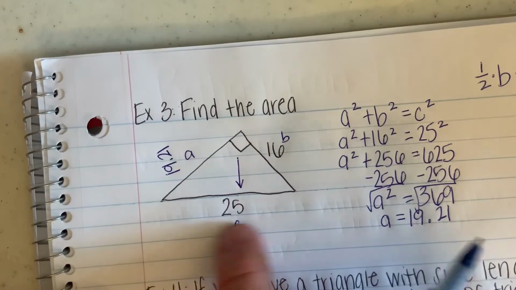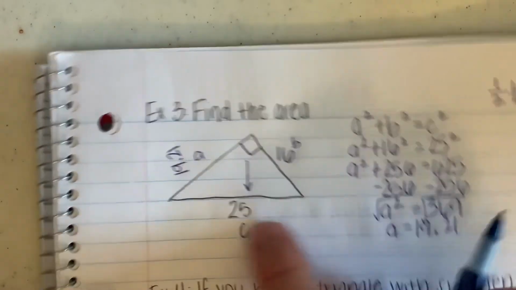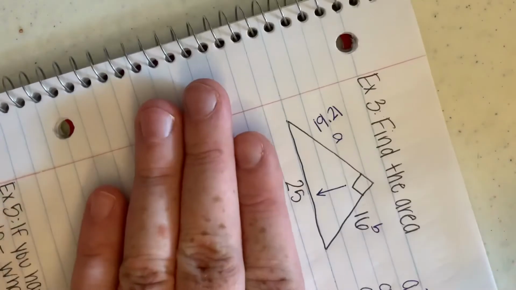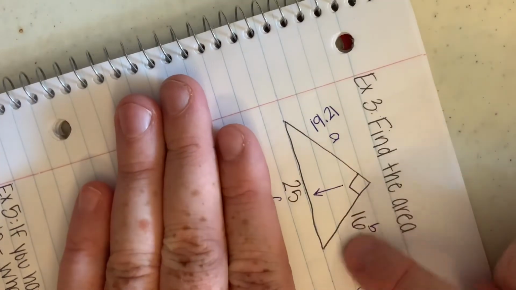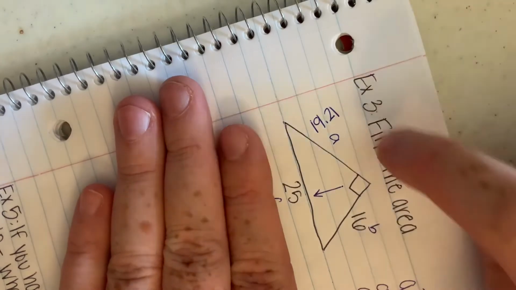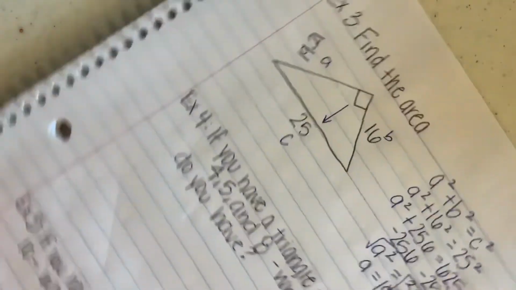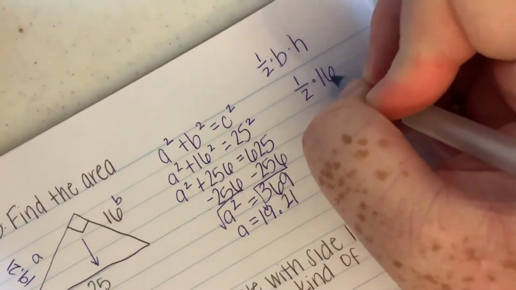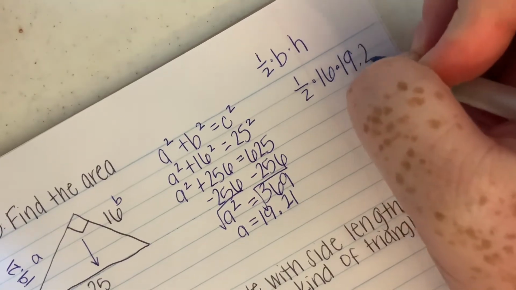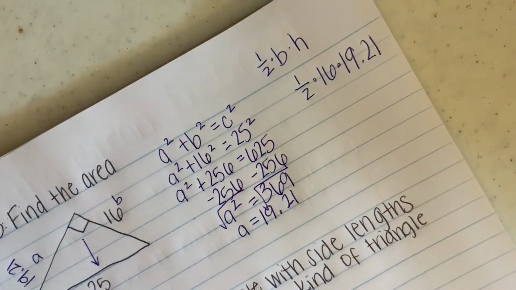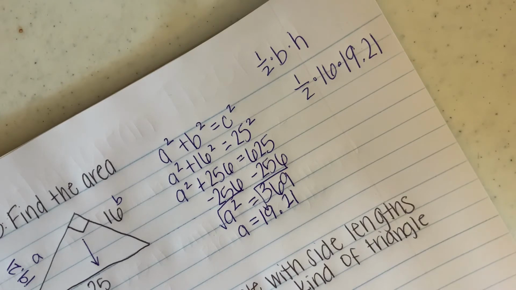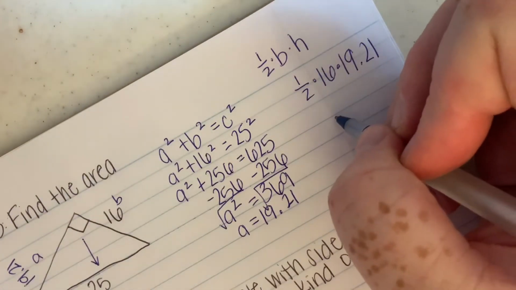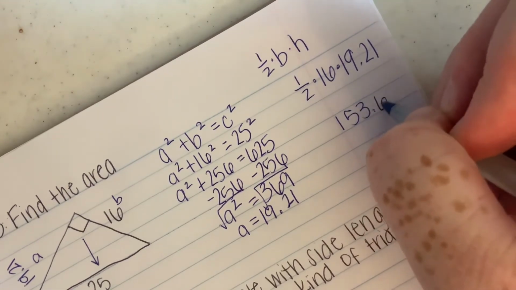I know a lot of people want to say that 25 is the base. That's not the case. That rhymed. That was unintentional. 16 is actually the base, and the 19.21 is going to be my height. So I'm going to take 1/2 times 16 times 19.21, and definitely use my calculator for this one. And I'm going to get a total answer of 153.16.